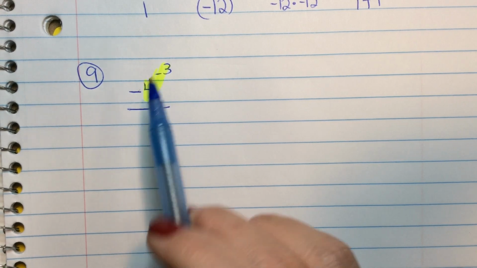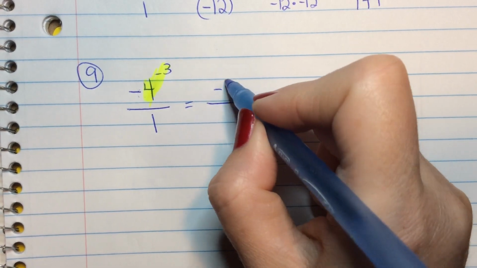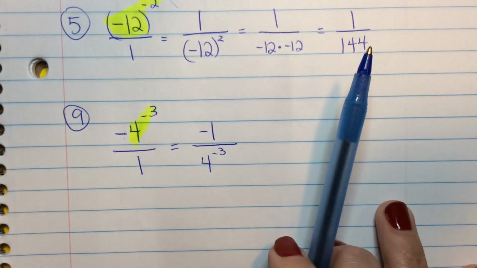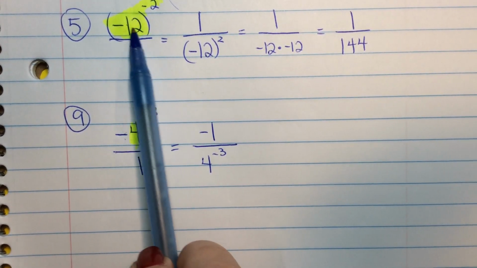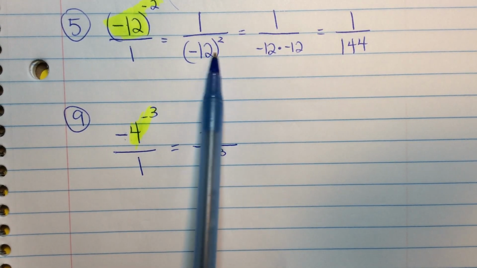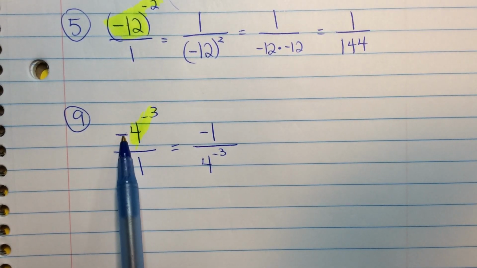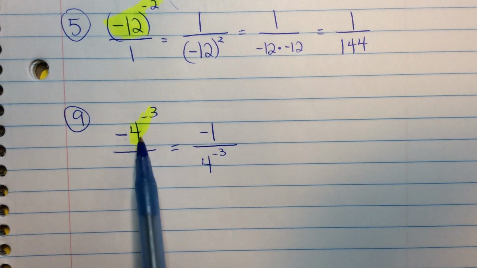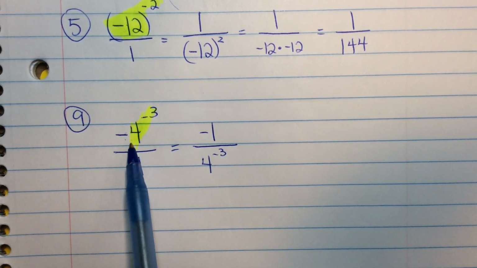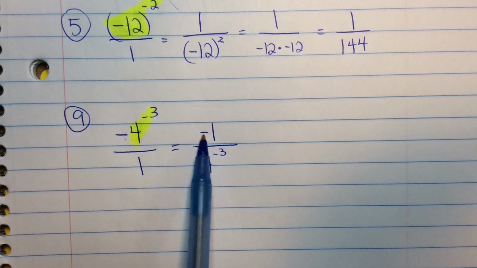But this is really a negative 1 times 4 if you want to think of it like that. So let's keep the negative 1 up there, and we'll move the 4 to the negative third. If it's not in parentheses, like number 5, then the negative doesn't move down. It's not negative 12 being raised to the second power like that one is, but this is not negative 4. The negative is actually detached. Only if it was in the parentheses would the negative be raised to the negative 3 as well. Without parentheses, this negative is detached from the 4, and it can stay on the top.